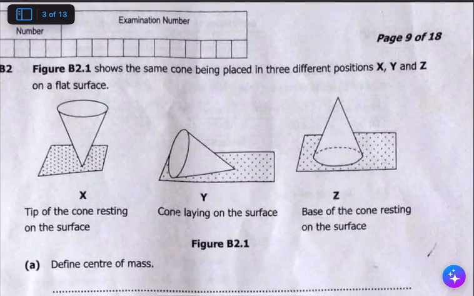If we can remember, in grade 10 we have stability, and then we have center of mass, moments of forces, and so forth. The question went on to state B2, figure B2.1 shows the same cone being placed at different positions, X, Y, and Z on the flat surface.